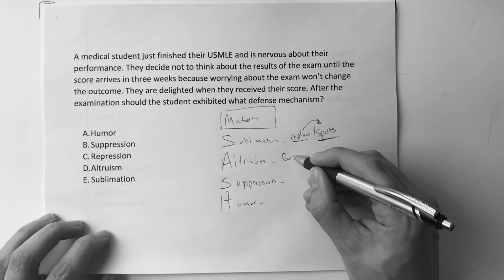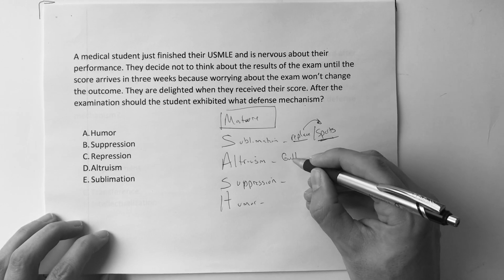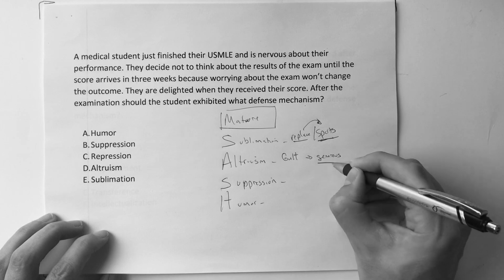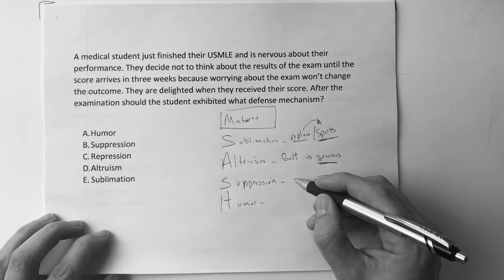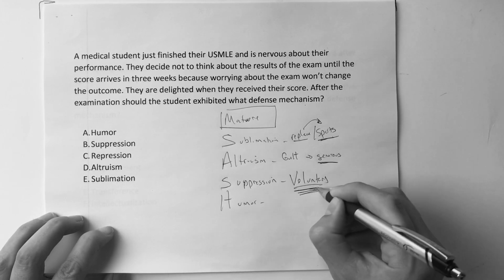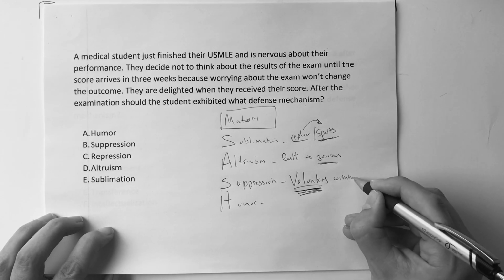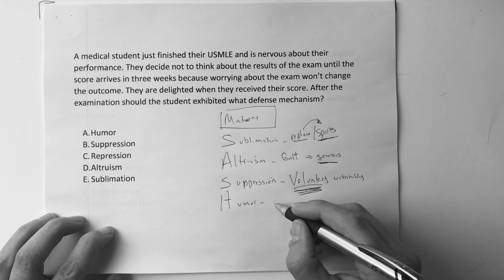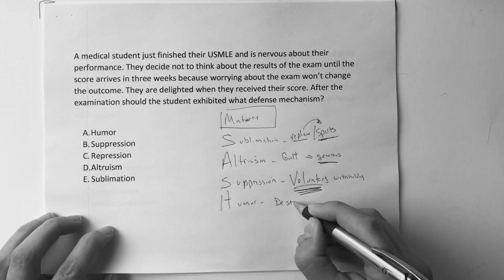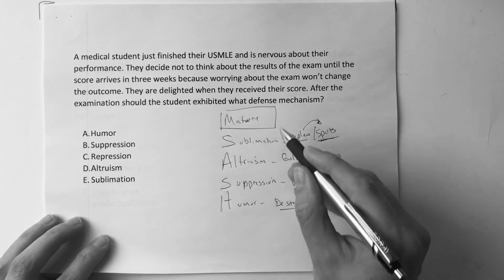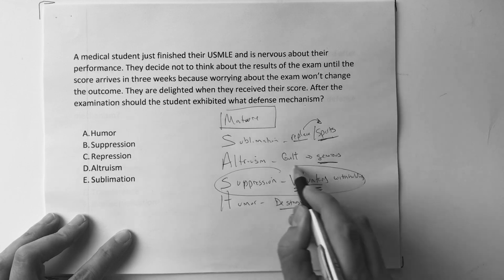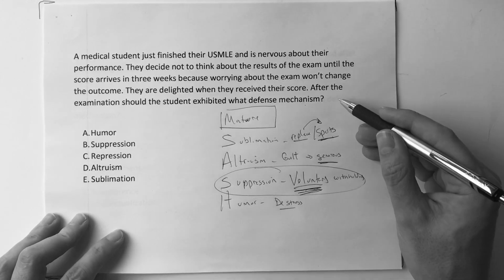And then altruism is, you have these guilt feelings, but then you're probably going to be more generous. It's the person who gives back to the community. Suppression is going to be the voluntary, okay? That's the key word. It's the voluntary withholding. And then humor, just like it sounds, you're just going to use humor to de-stress. So in this situation, it sounds like she voluntarily said, I'm not going to worry about this until then, because it's not going to change the course of fate.